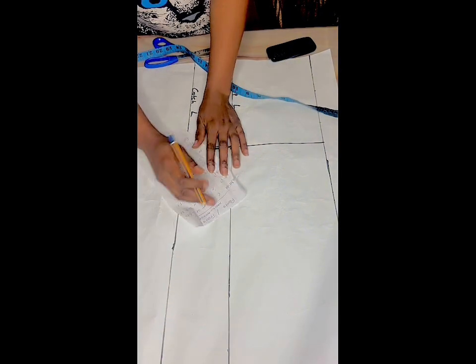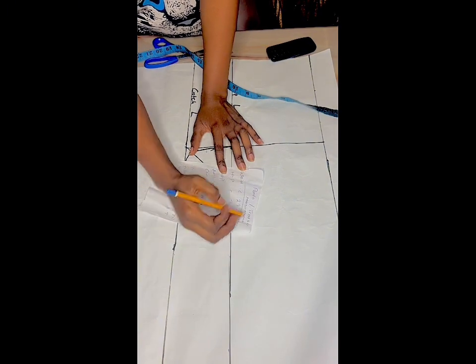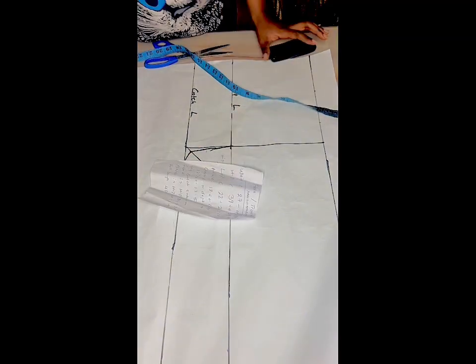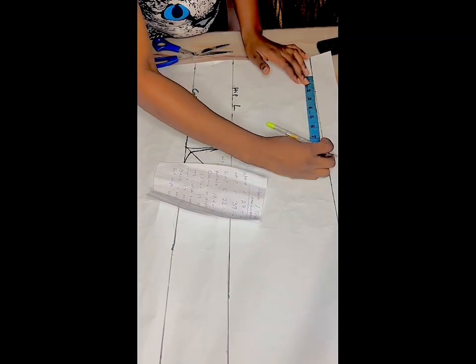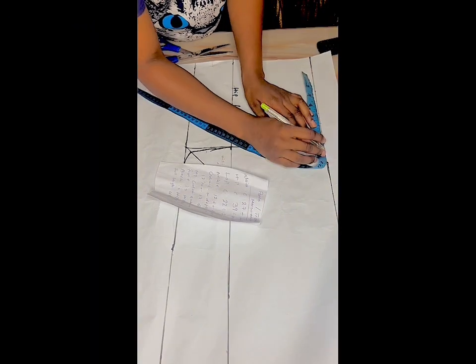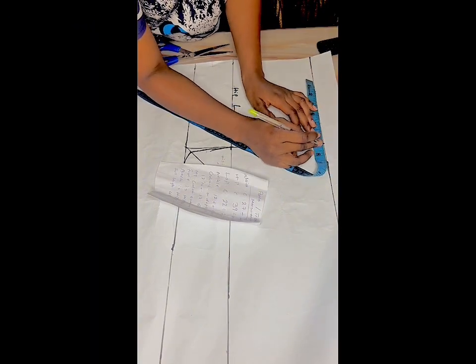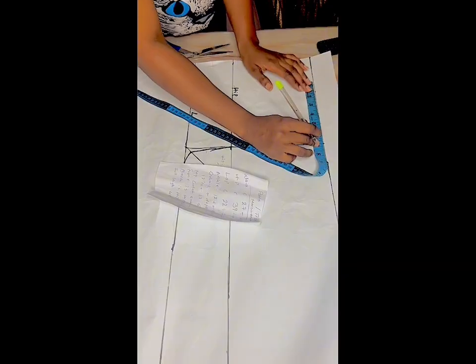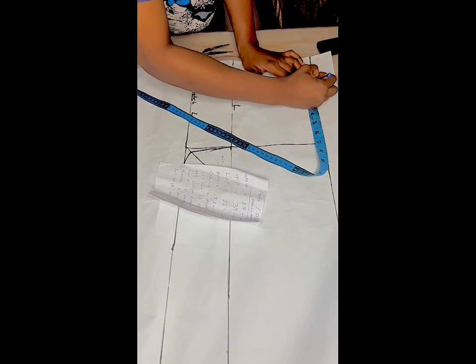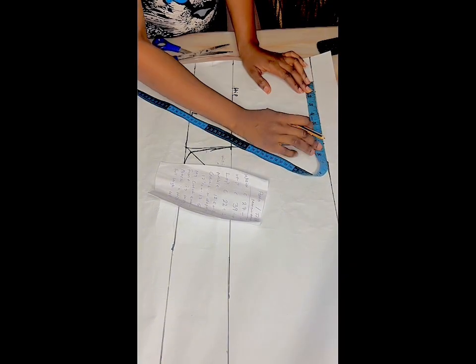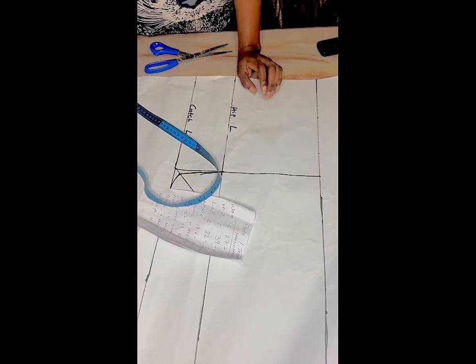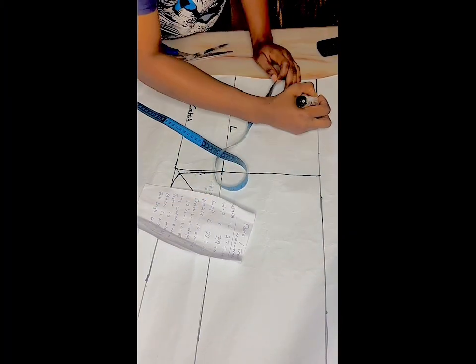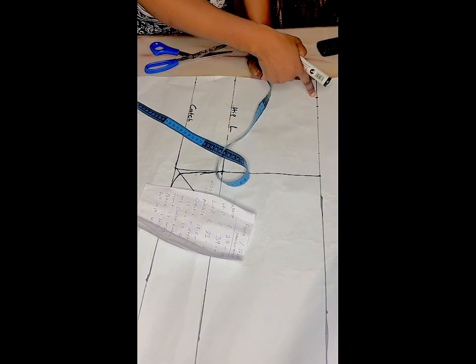The next thing we're going to do now, we'll start taking our waist measurement. So my waist circumference is 27 divided by 4 is 6.75. So we'll mark 6.75. Then we'll add 1 inch for that. I've marked my 6.75. Then I'm marking the 1 inch. As you can see, that's it.